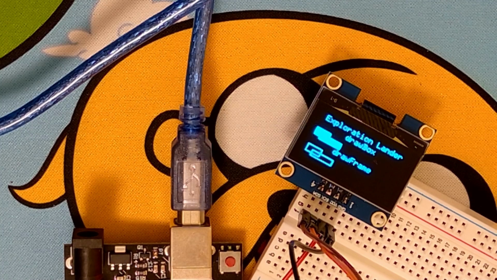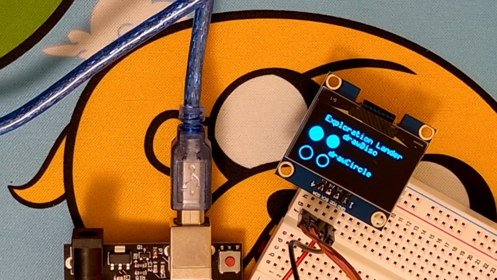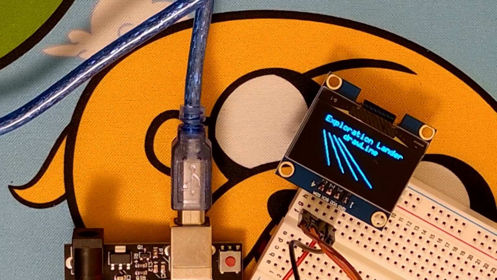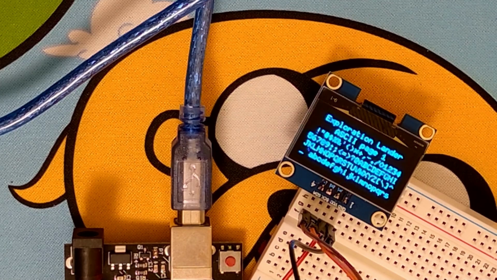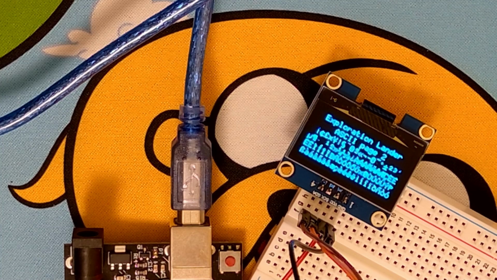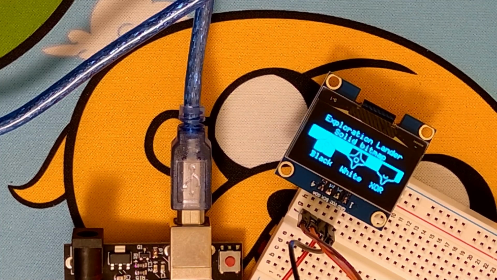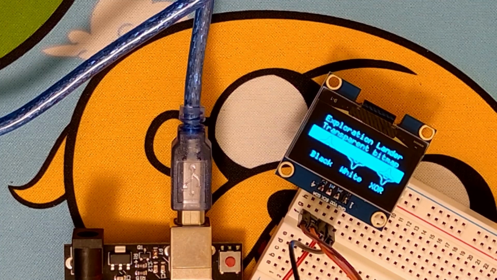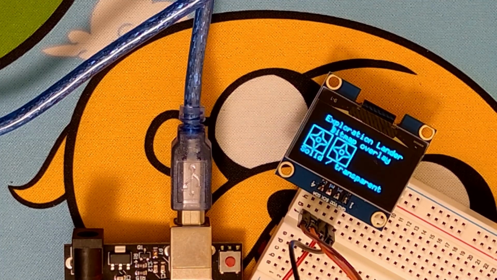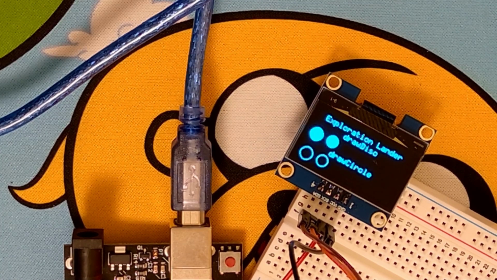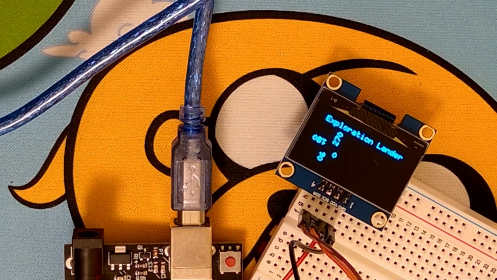That's better. ASCII page 1, ASCII page 2. Transparent bits. All right, and we've cycled back through to the other page.